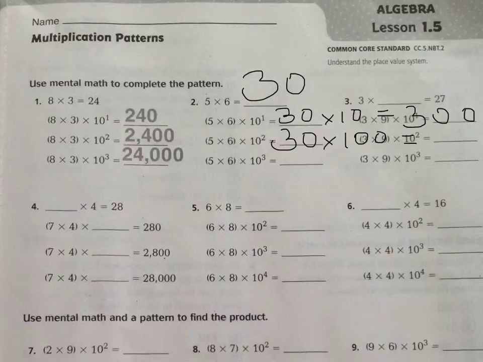When I did 30 times 10, I got 300. Now I'm adding one more zero in my factors, so in my product I also have to have one more zero. So my answer will be 3,000. I can check and see how many zeros do I have in my factors. I have 1, 2, 3. And in my product, I also have 1, 2, 3.